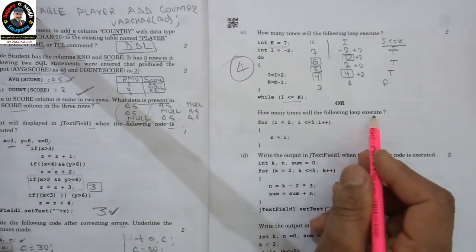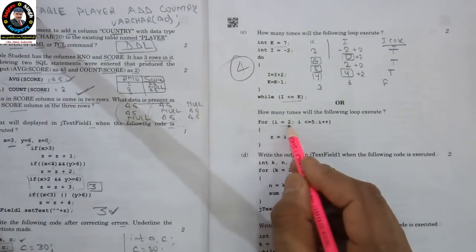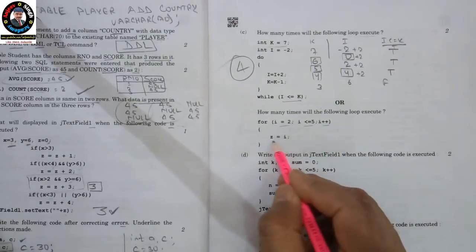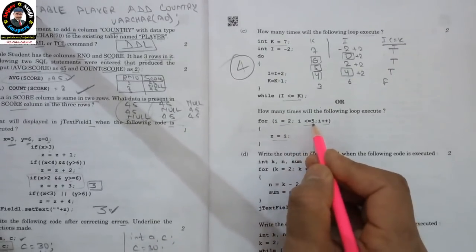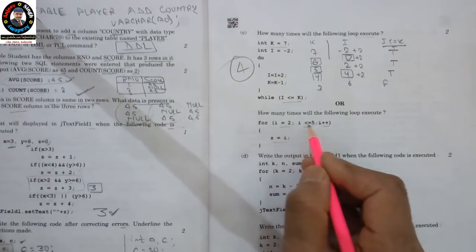How many times will the following loop execute? Again you have to check. I is equal to 2, I less than or equal to 5, I plus plus, z equal to I. So you have to count the loop. So I equals 2, I less than or equal to 5, and I plus plus. This loop depends only on I.